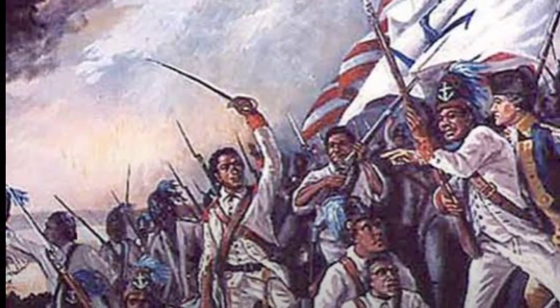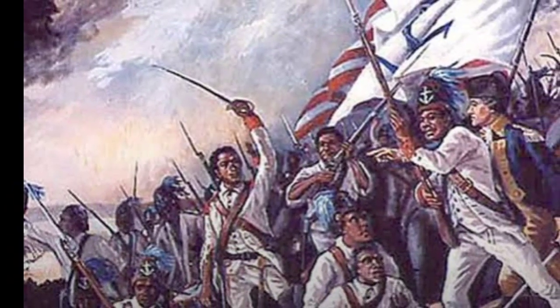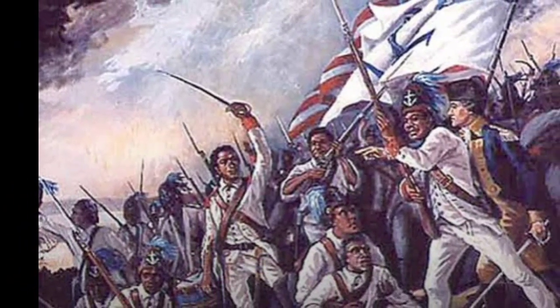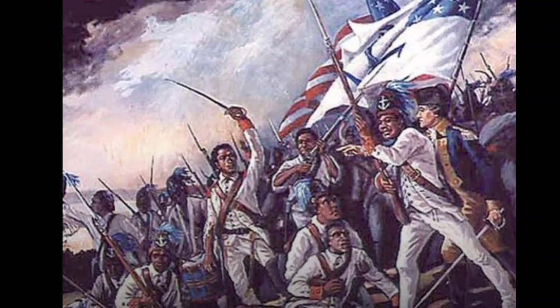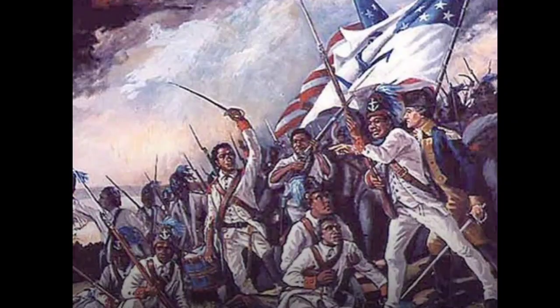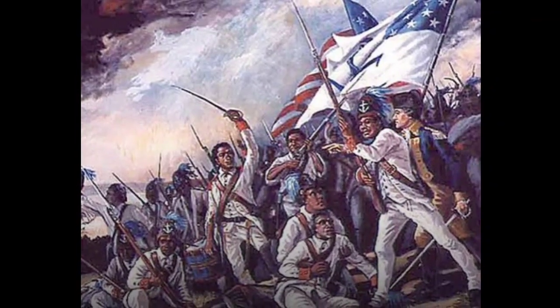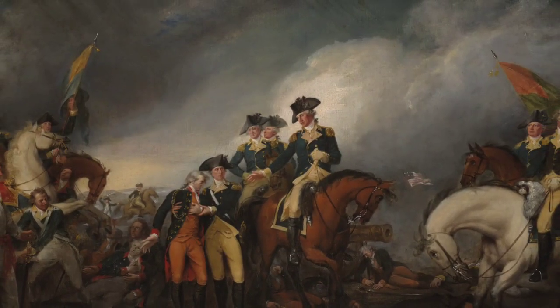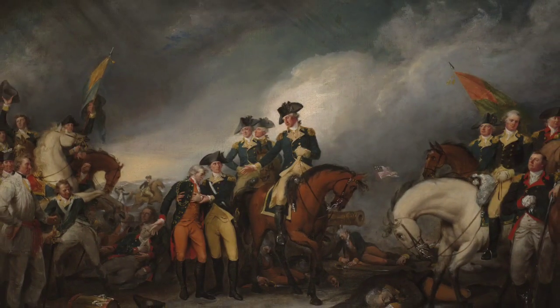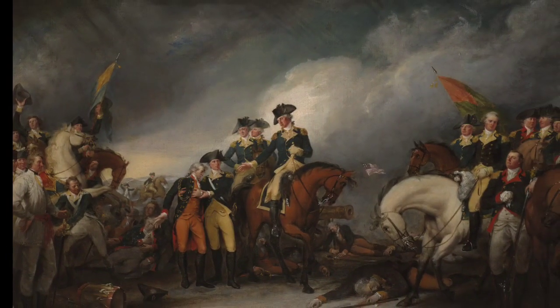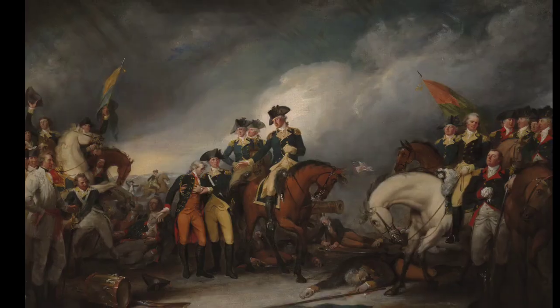Aftermath and significance. The Battle of Briar Creek had several profound implications for the American Revolutionary War. 1. British control reinforced. The defeat at Briar Creek solidified British control over Georgia. It demonstrated the effectiveness of British and Loyalist forces in the region and hindered Patriot efforts to reclaim the state.